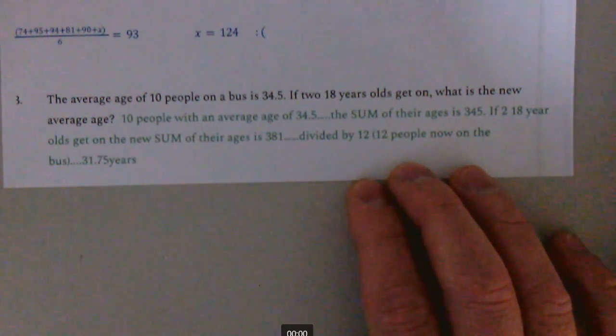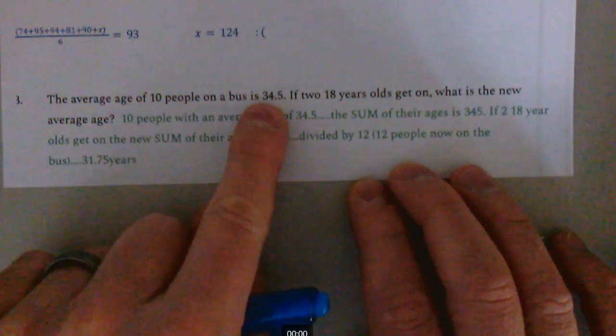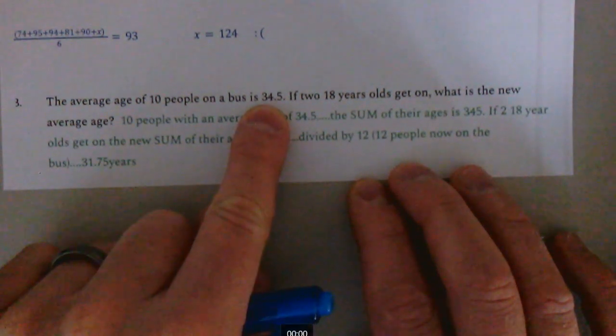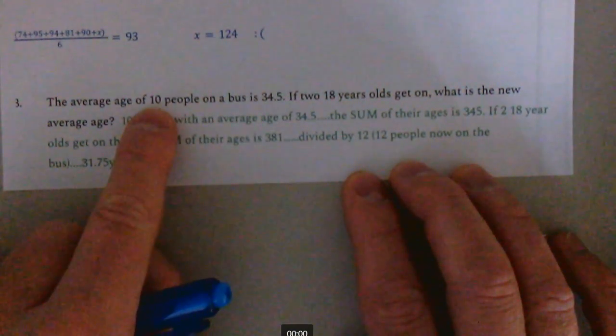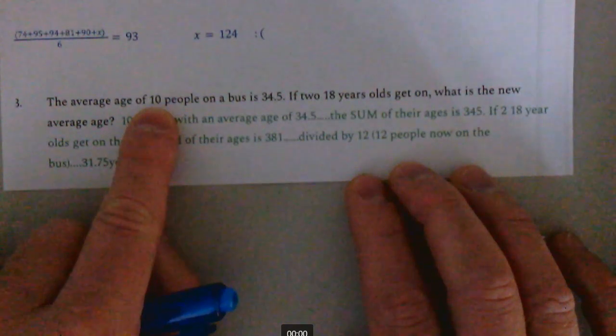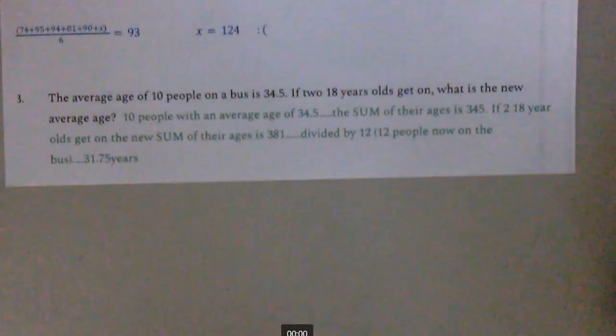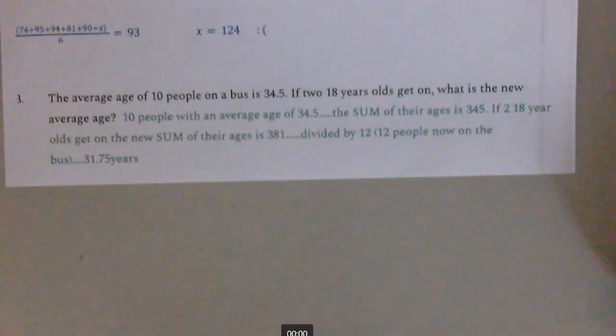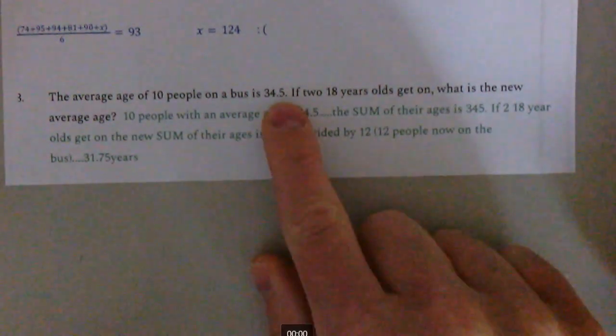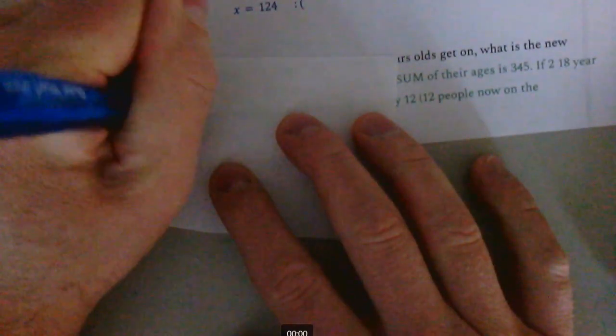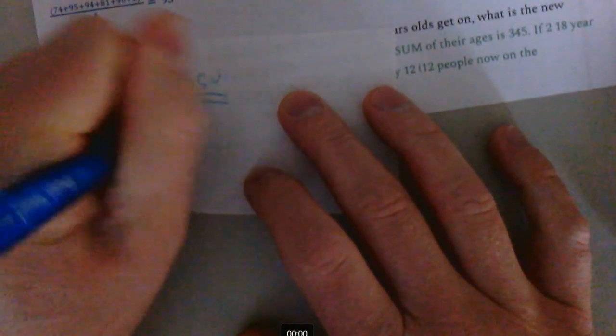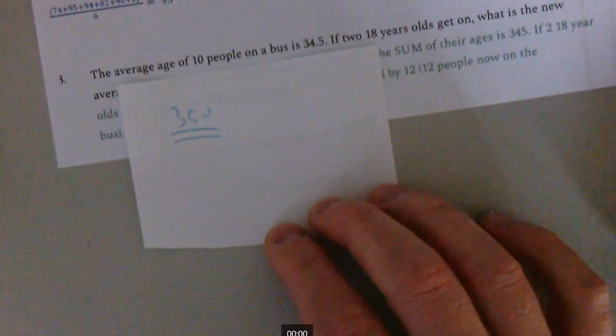That's okay. What did I just say a second ago? If you multiply the actual average, 34.5, times how many people there are, you get the sum of all of their ages. So if I multiply 34.5 times 10, I get 350. That represents the sum of all of the people on the bus.